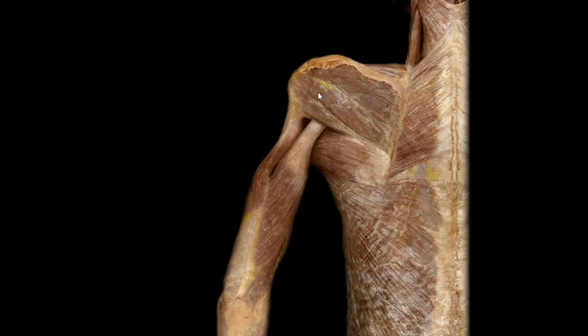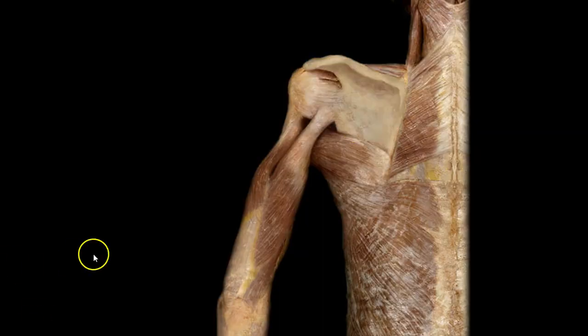So there you go. Okay, and if I know where the infraspinatus is, then I can definitely know where the supraspinatus is. How do I know that? Well, I need to look at the actual spine of the scapula. So below the spine will be where the infraspinatus is, and above it will be the supraspinatus. In order to do that, I have to go deeper.